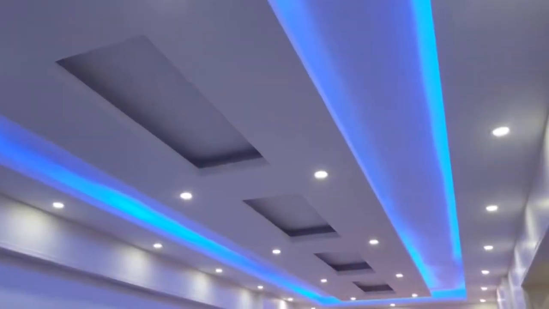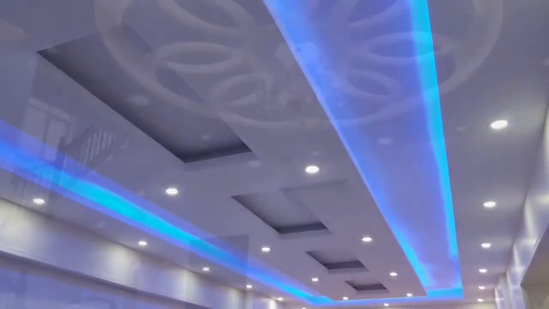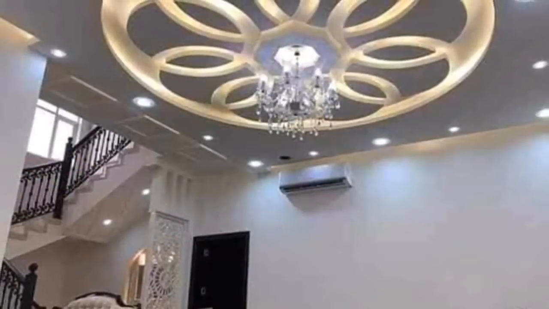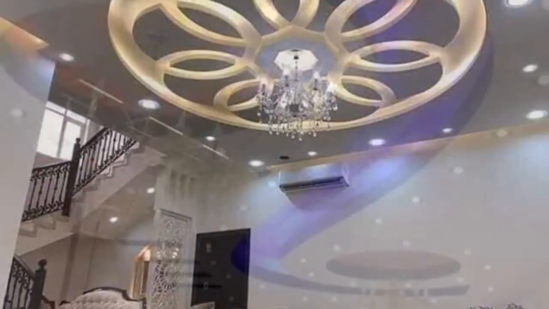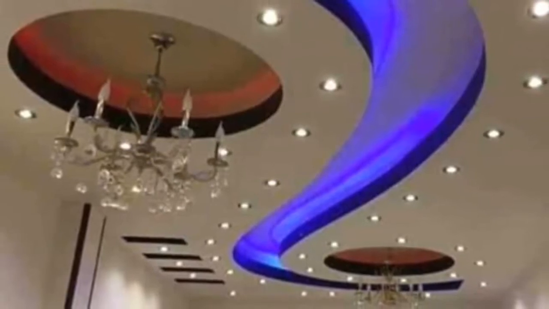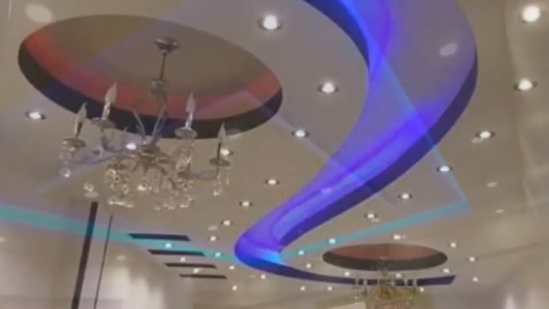Add lights with different directions. Aside from the position of lights, the direction of the light also matters. Add lights that go downwards and upwards. This way, it can create more drama to your ceiling.